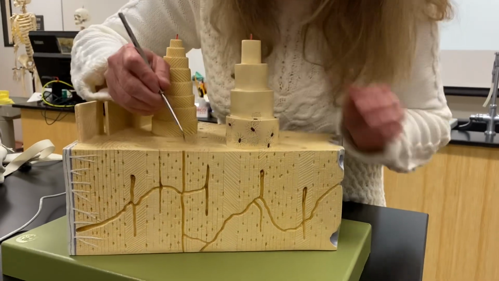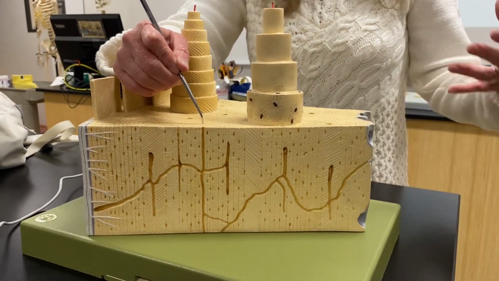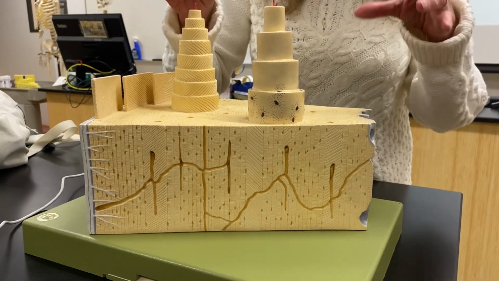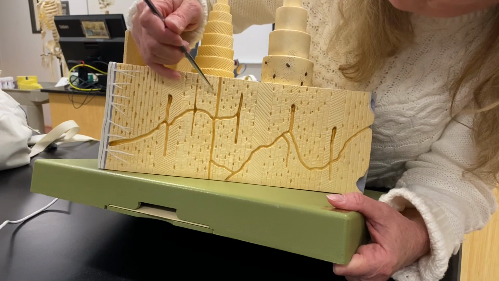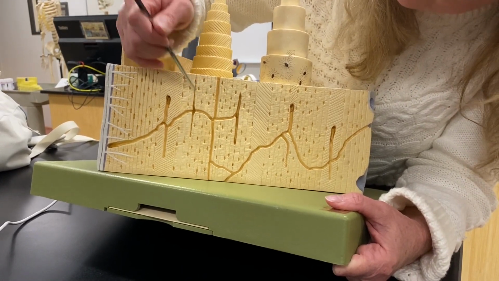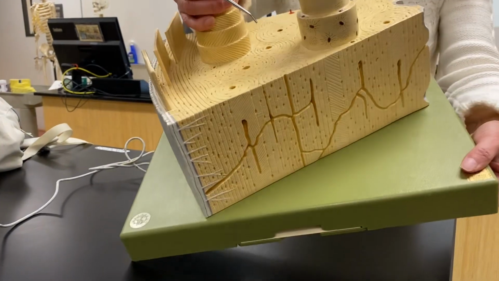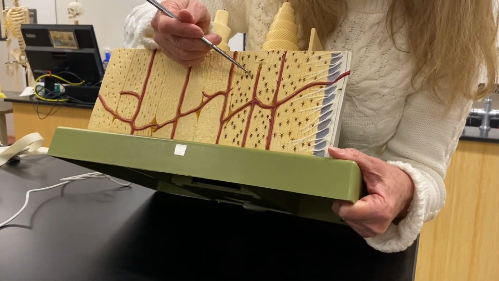Sorry. Remember, I told you lacuna is a laguna, which means a little pocket of fluid. So those are lacunae, pockets of fluid, and inside those lacunae we have cells. On this side, you see the cells inside lacunae.